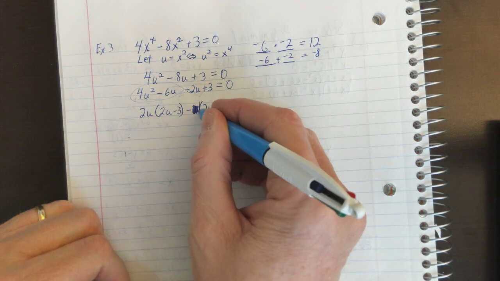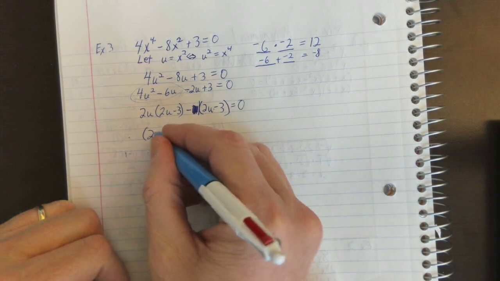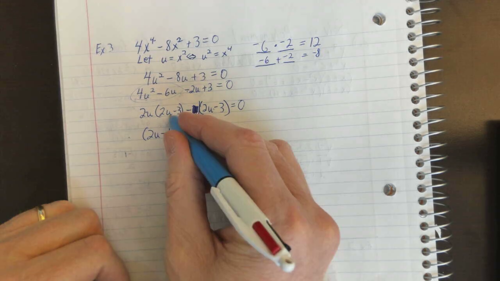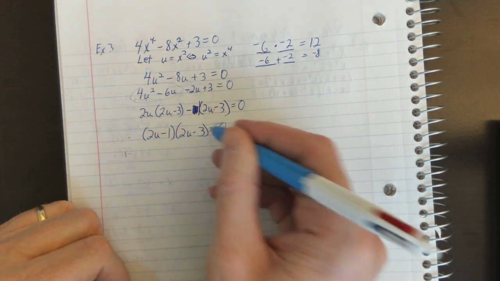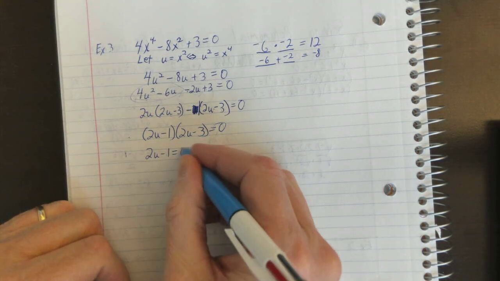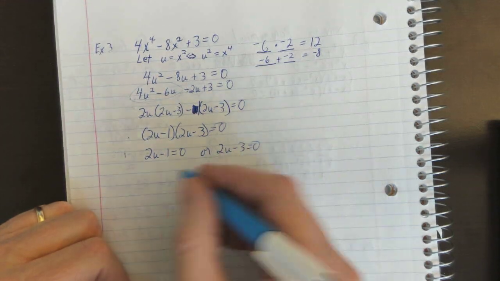So when I factor that, that's 2u minus 1, these two, and then the common 2u minus 3 equals 0. So 2u minus 1 equals 0, or 2u minus 3 equals 0.